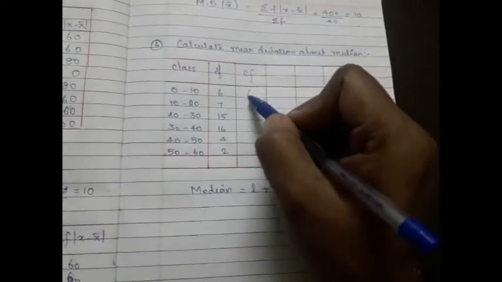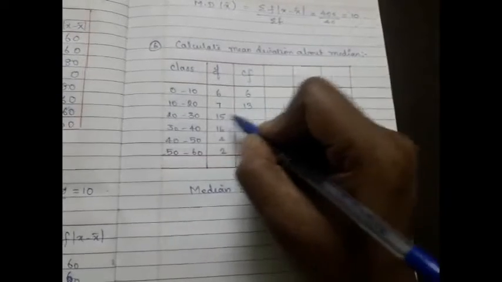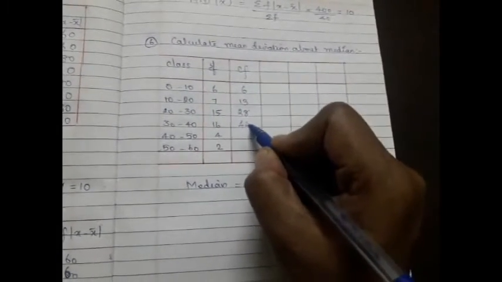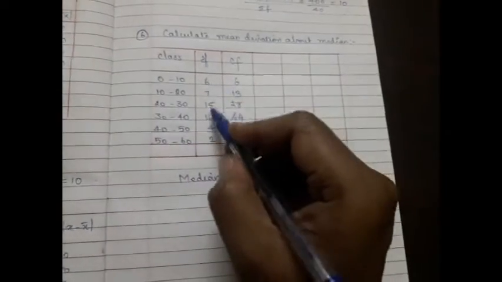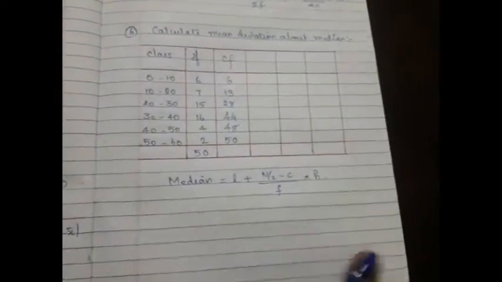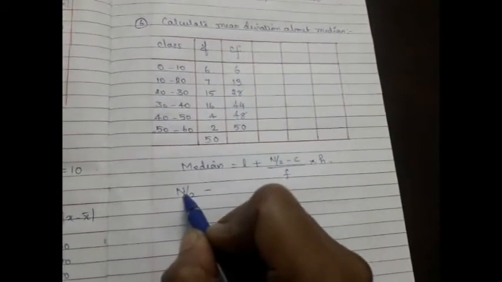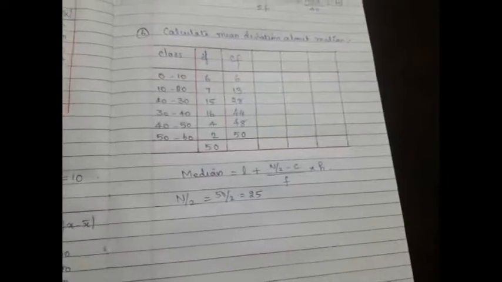So first one, it will be 6. 6 plus 7 is 13. 13 plus 15 is 28. 28 plus 16 is 44. 44 plus 4 is 48. 48 plus 2 is 50. So if you add all the frequencies, we will get 50. Right? So first we have to find what is n by 2. We know very well capital N denotes summation f. So n by 2 is going to be 50 divided by 2, which is 25.